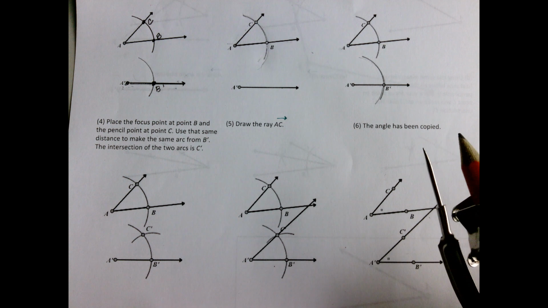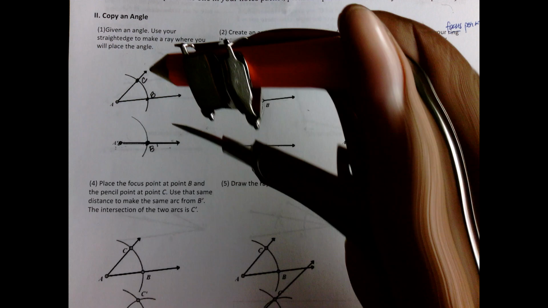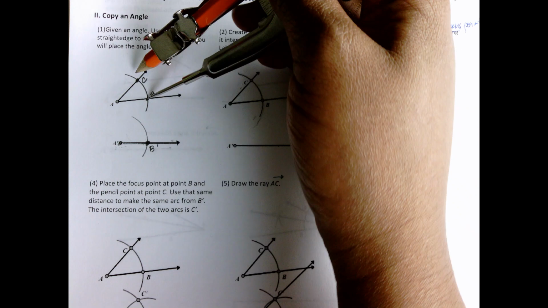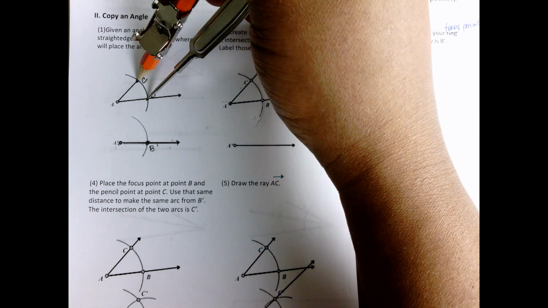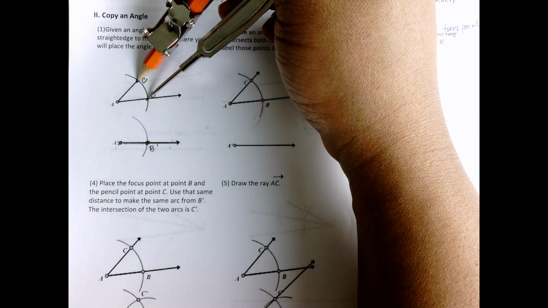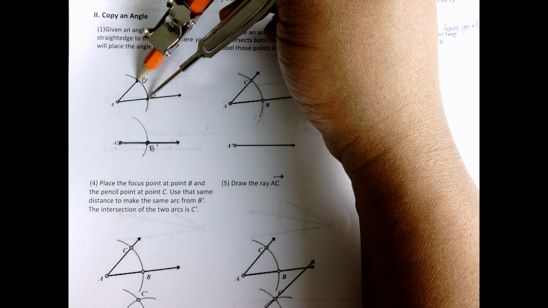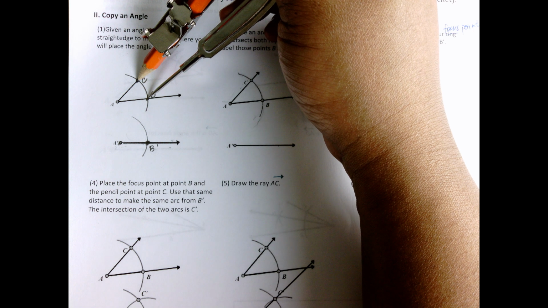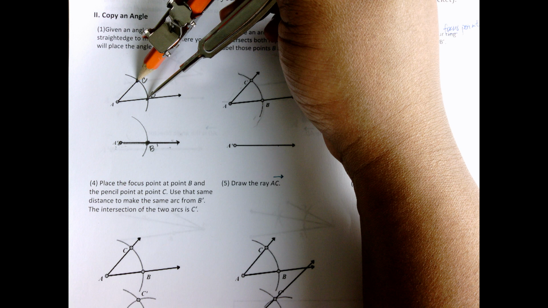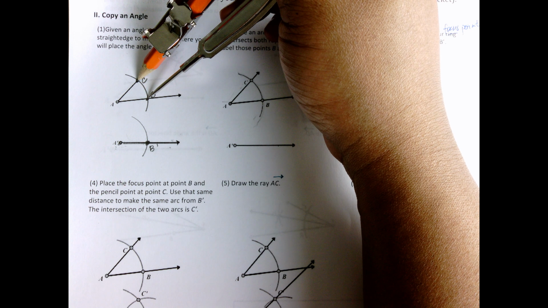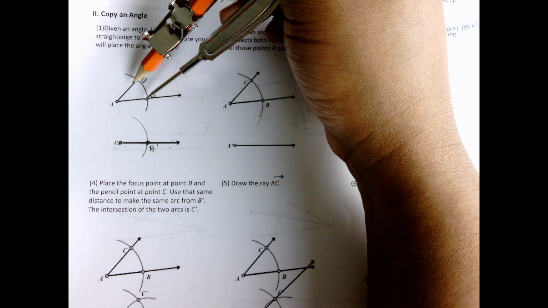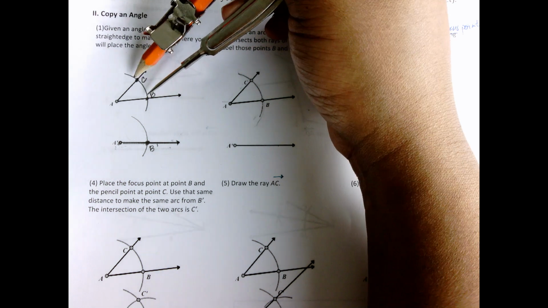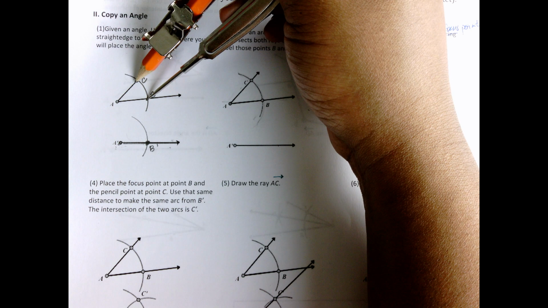They're telling us to take our focus point on B and pencil point on C. When we do that, we are going to end up changing the distance between those two on the compass, but there's a reason for that, and that's exactly how we're going to be able to copy this angle.